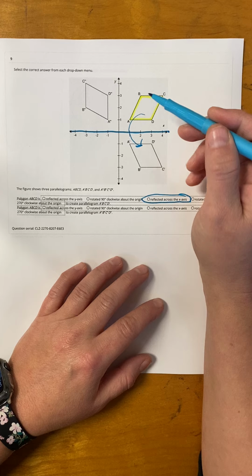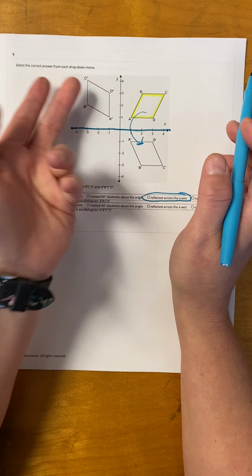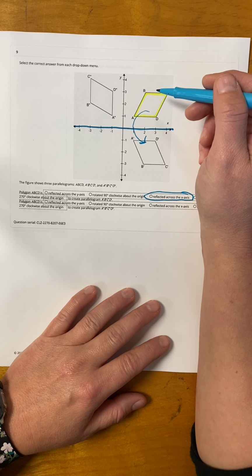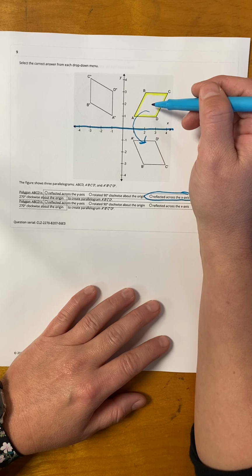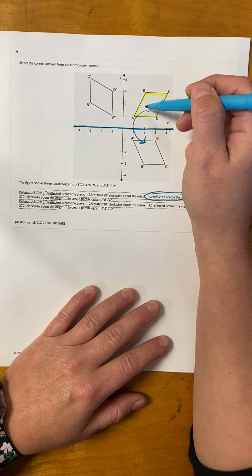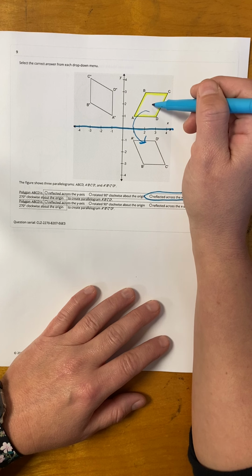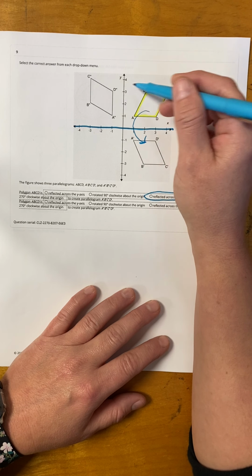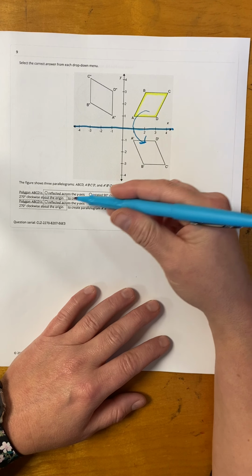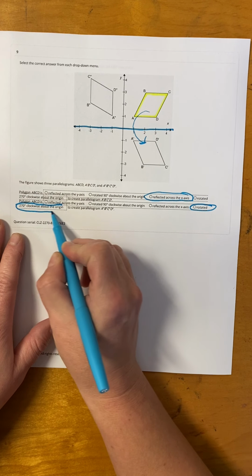All right, and then they want to know how we get from here to here. Even though it's on the other side of the y-axis, I can see that that's not a reflection. It's going to have been rotated, right? If we went clockwise, that would be 270 degrees. But if we went counterclockwise, that would be a 90-degree rotation. So I'll have to see which one we have. There we go. Rotated 270 degrees clockwise.